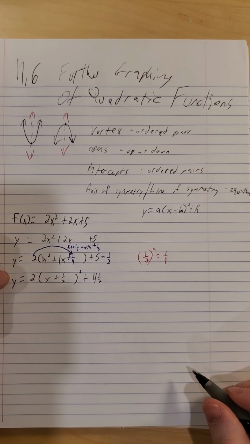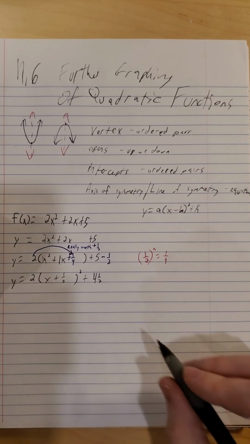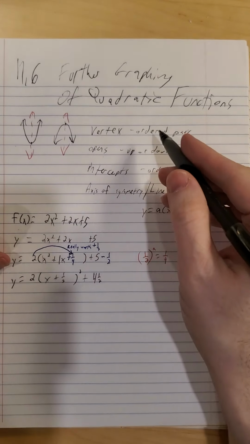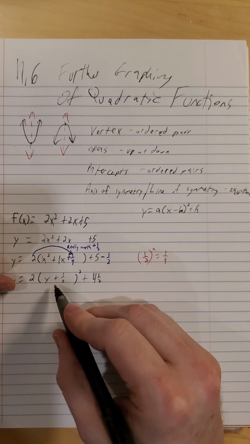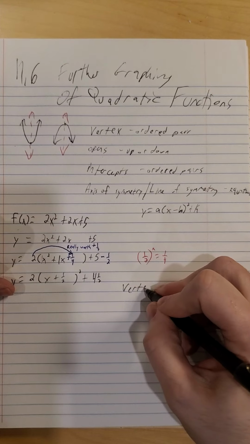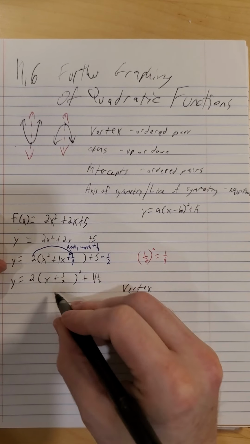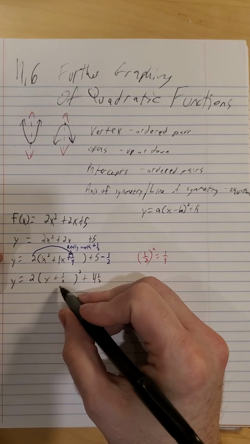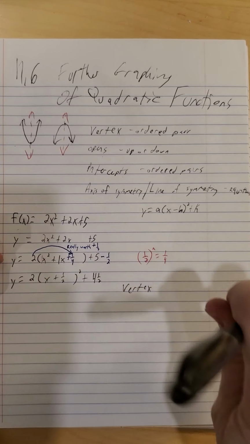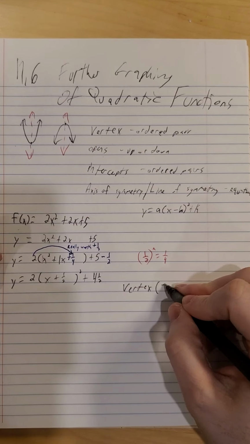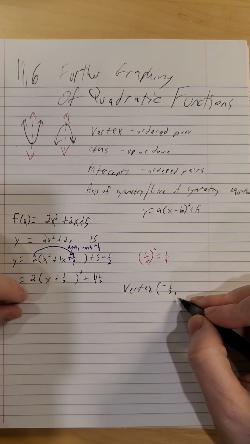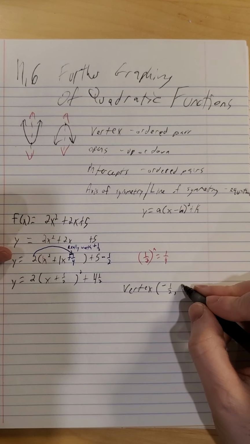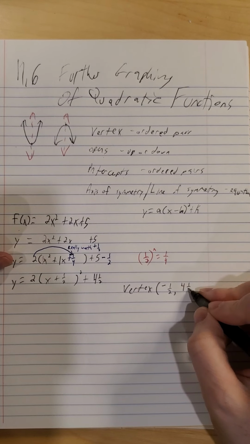So now this problem looks like it did in section 11.5. The things they want, the vertex. The vertex comes from all of the shifting. We have a plus 1/2 inside. Remember, inside with the x works backwards. Plus takes you left, minus takes you right. So our (0, 0) would shift to the left by 1/2 of a unit. Plus 4.5, we would shift up 4.5 units.